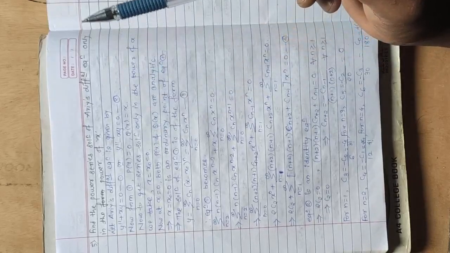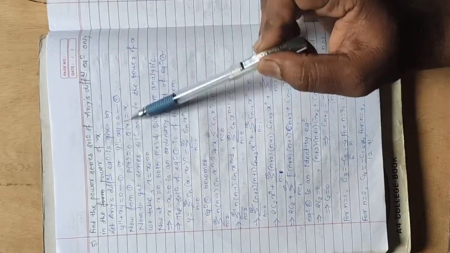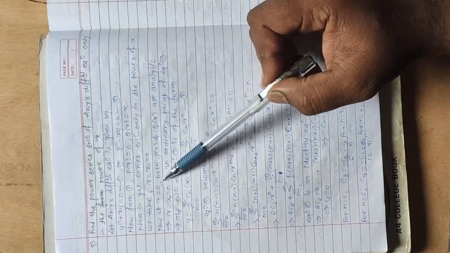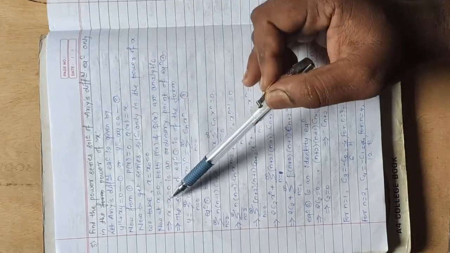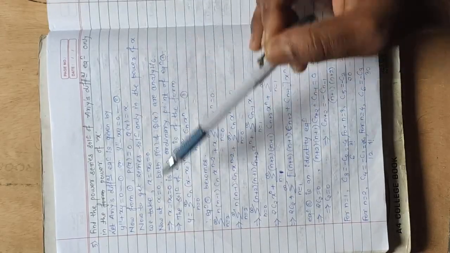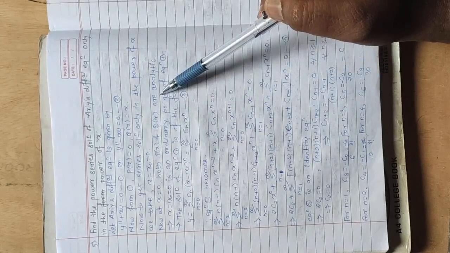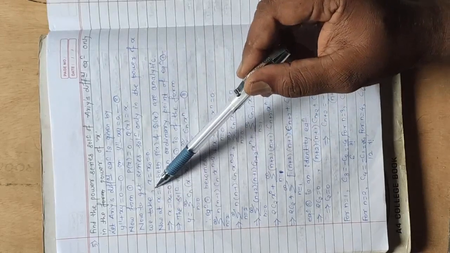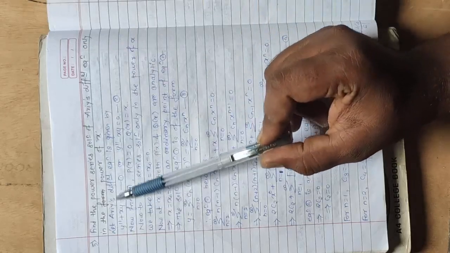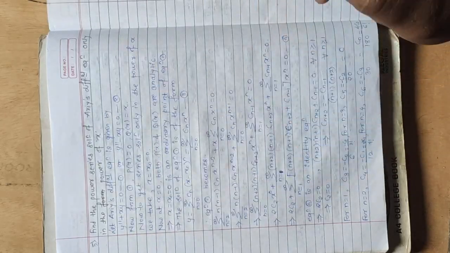Both values are analytic, as those values are finite. So at x equal to x naught, both p of x and q of x are analytic, and this implies x equal to x naught is an ordinary point of equation number 1. Whenever both p of x and q of x are analytic, we say that the given point x is equal to x naught is an ordinary point for the given differential equation.